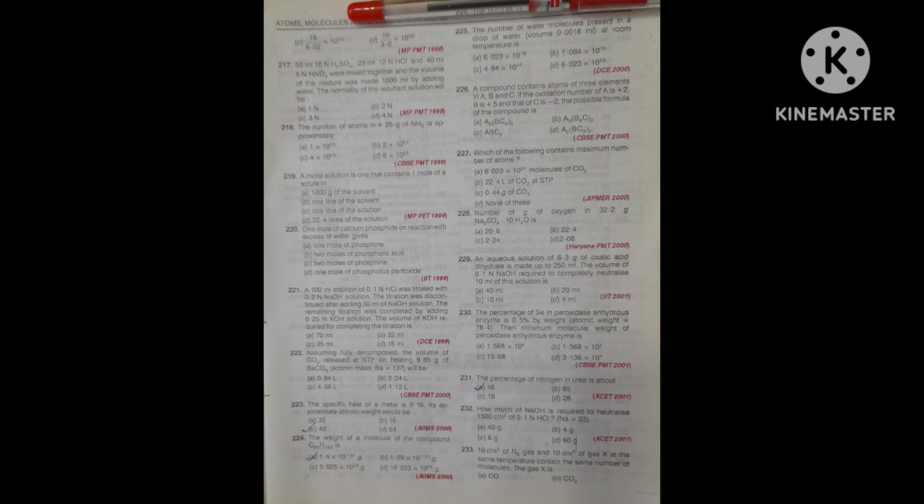Then acid will neutralize 0.15 gram equivalent of NaOH. 0.15 gram equivalent NaOH is required. Then 1 gram equivalent means 40 gram NaOH.